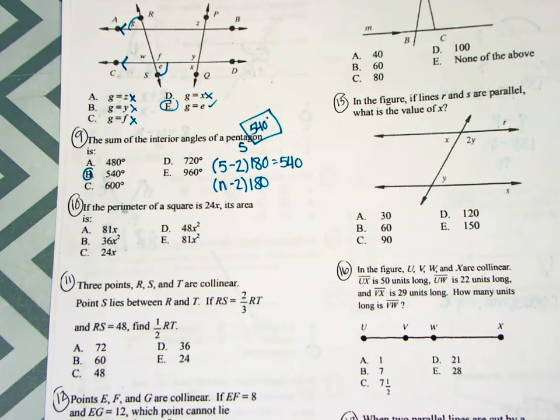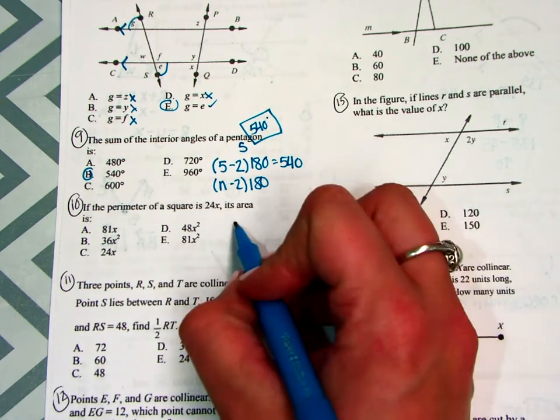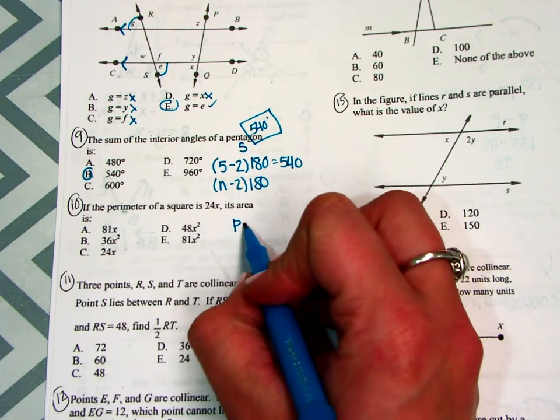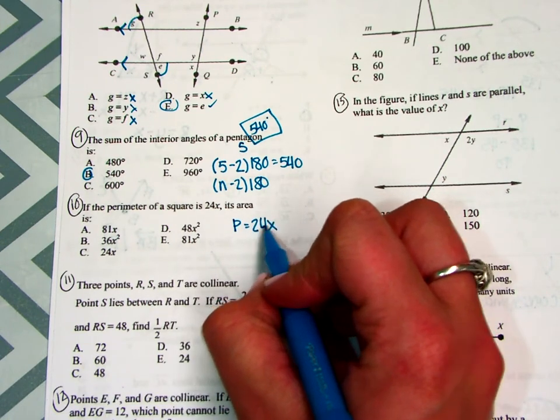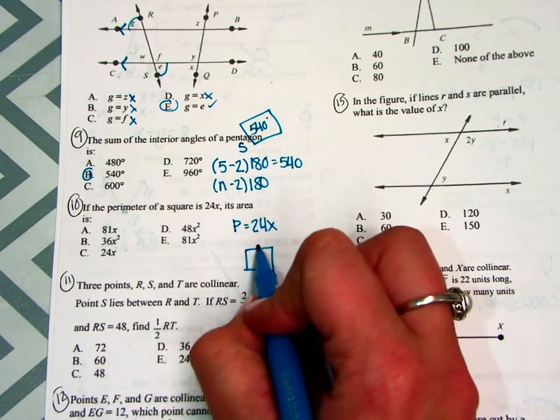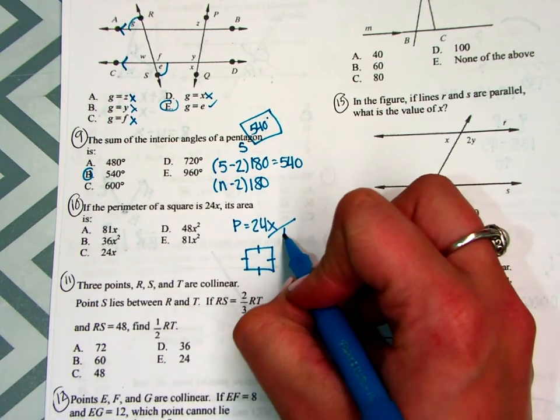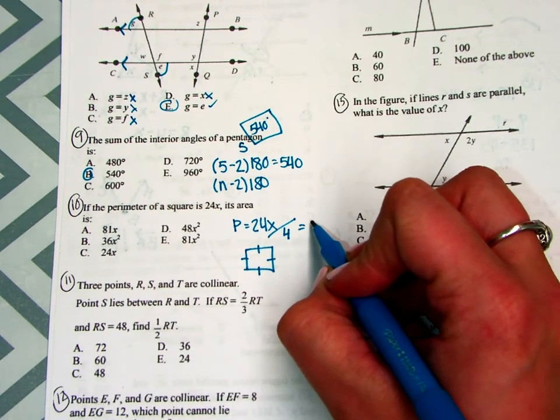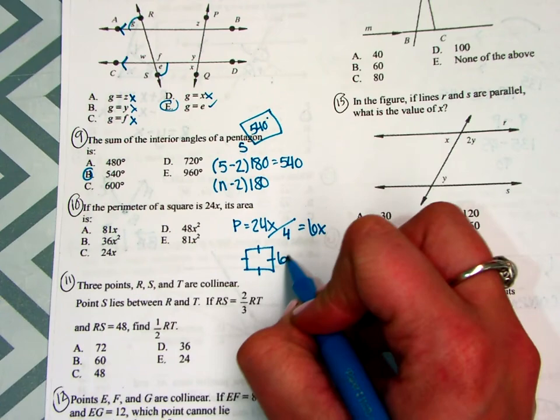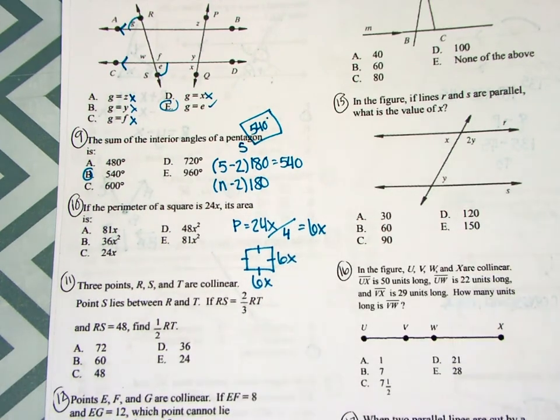Another review. This practice, remember, is a bunch of review problems. It says, if the perimeter of a square is 24x, what is the area? Well, perimeter means I add all the sides together, and if it's a square, I know that all the sides are equal, so I'm going to divide it by 4. 24 divided by 4 is 6x, so all the sides are 6x.